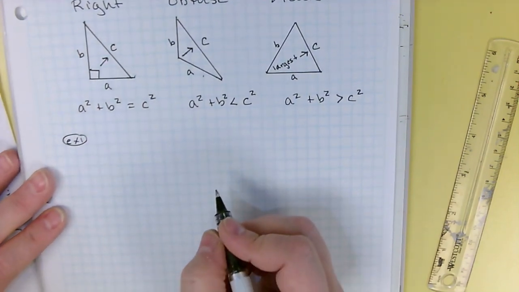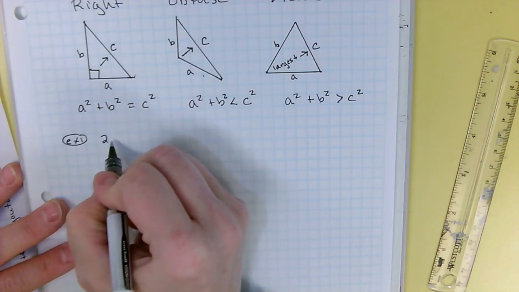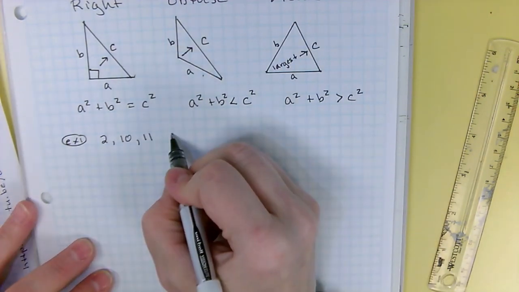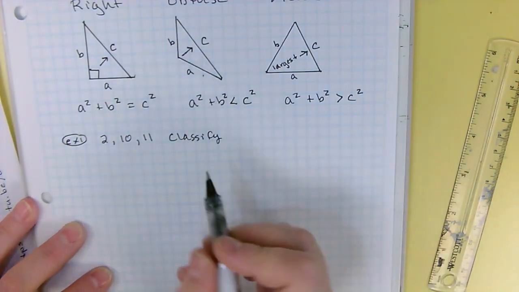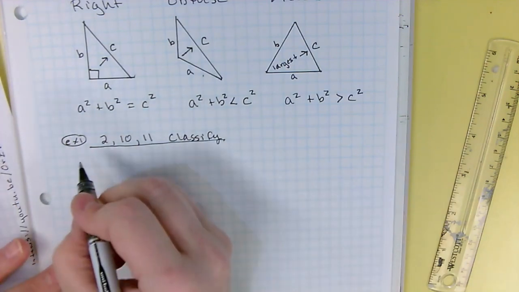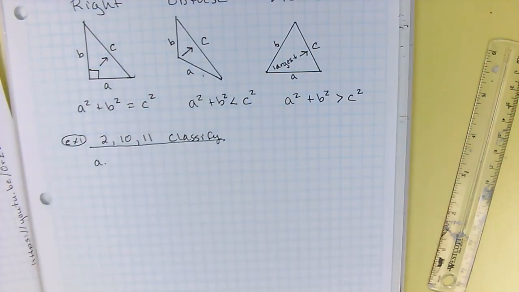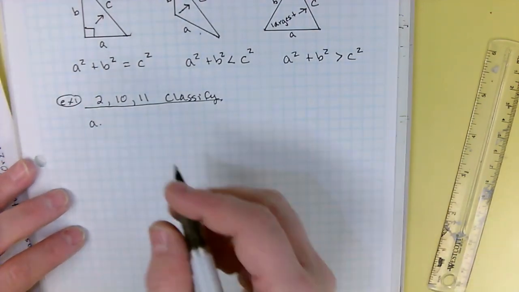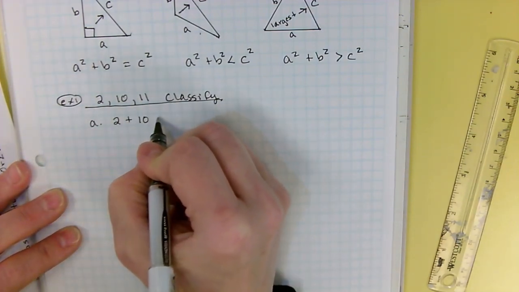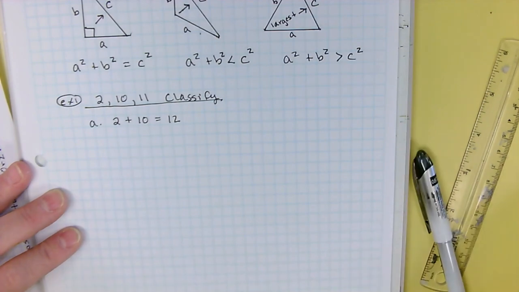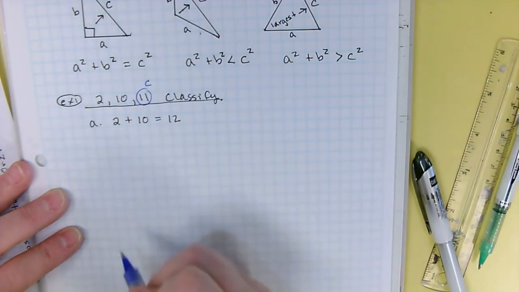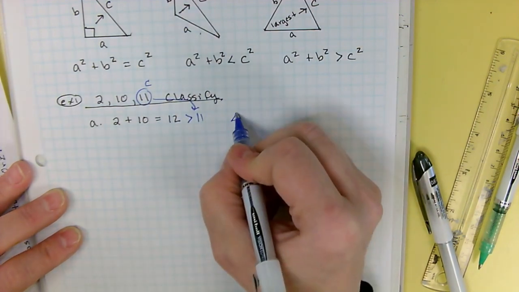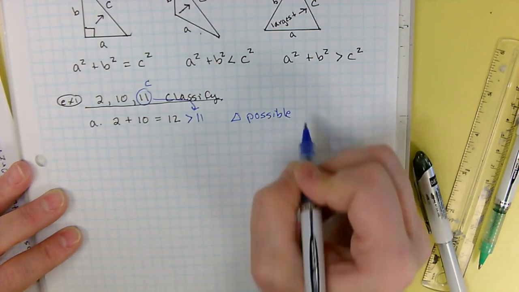All right, let's do an example. Let's say you've got side lengths 2, 10, and 11, and you're supposed to classify the triangle. So the first thing you need to do, though, is make sure that you even can get a triangle before you try to classify it. So you take the smallest two sides, which would be 2 and 10, add them together. So 2 plus 10 equals 12, and then compare it to the longest side, which is your C value. In this case, it's 11. 12 is greater than 11, so a triangle is possible and we can proceed.